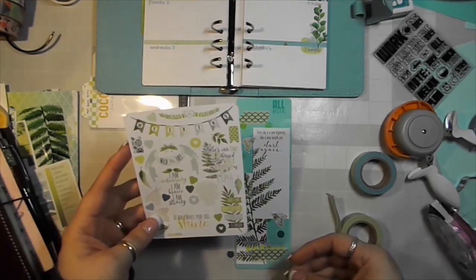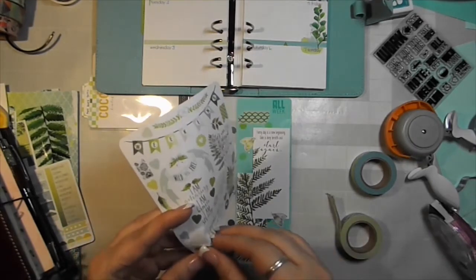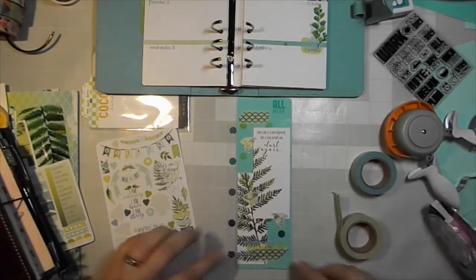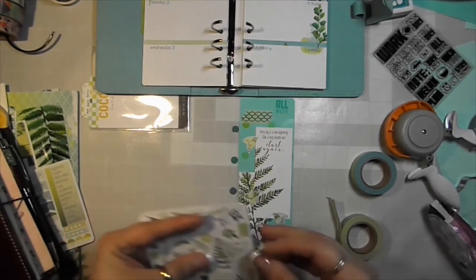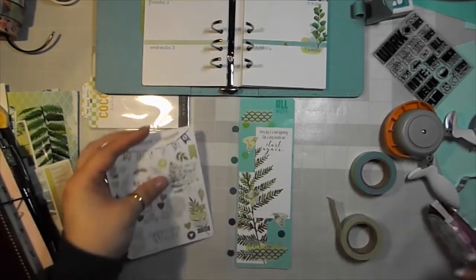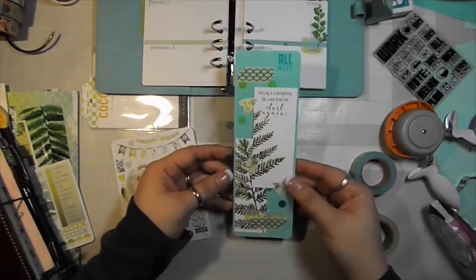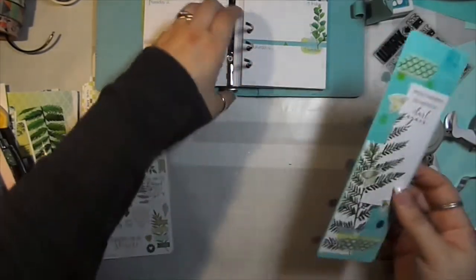Okay. I'll put the third one on there too. Yeah, that looks good. So that'll be my bookmark for my pages.